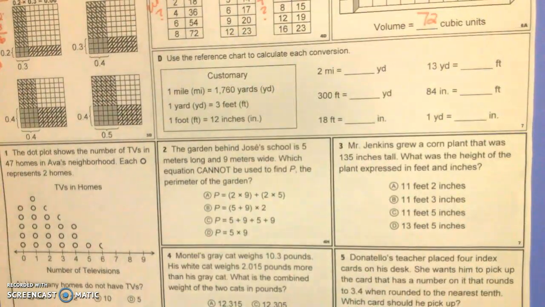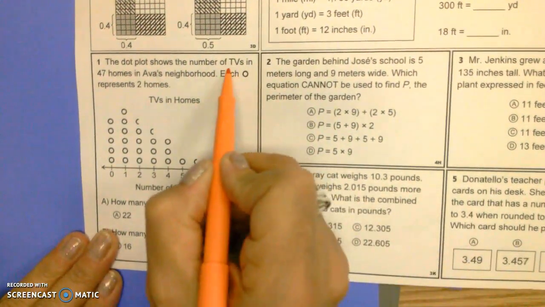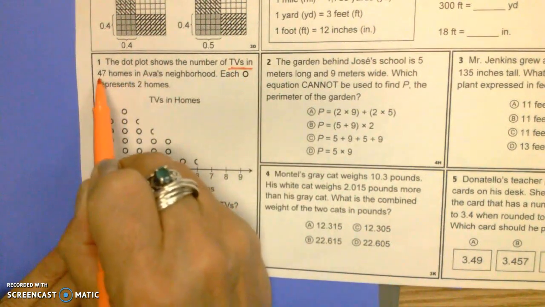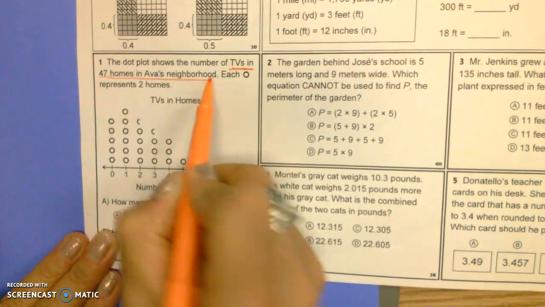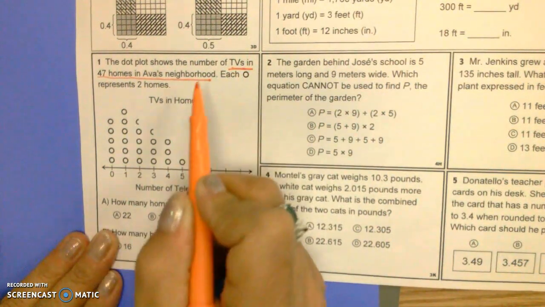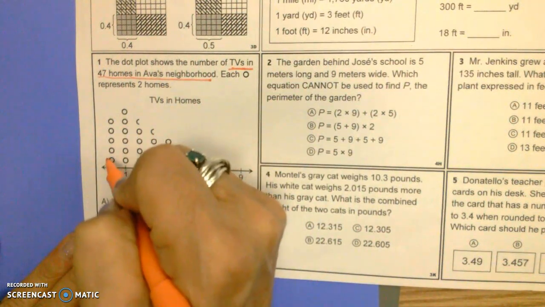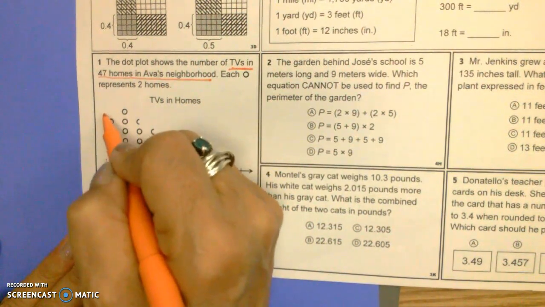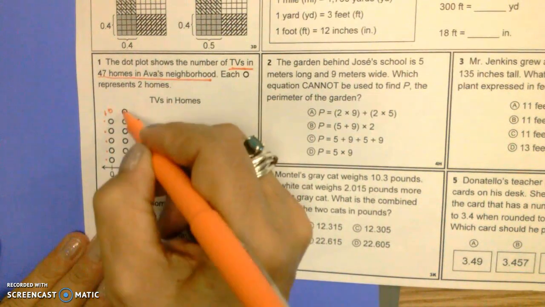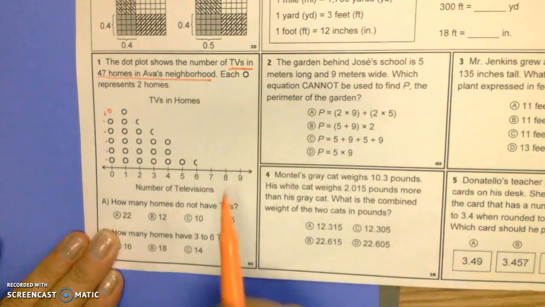Okay, we're going to look here at this dot plot on number 1. It shows the number of televisions in 47 homes in Ava's neighborhood. Each circle represents 2 homes. So I'm going to expect to see the count: 2, 4, 6, 8, 10. And then the rest of the count here on your paper.